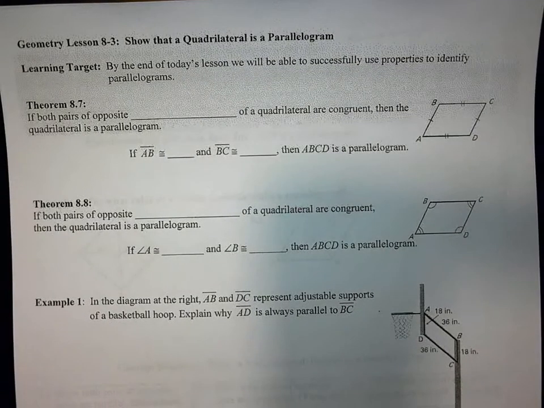Okay, this is Geometry Lesson 8.3, Take 2. The first one was blurry, so hopefully this one's going to work.